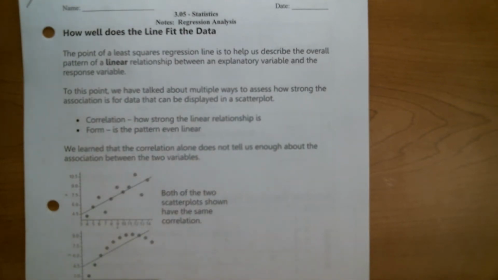So what are we doing today? We are learning how to evaluate our regression equations. I've said this before, but you can always calculate a regression equation, all right? It doesn't matter what the data looks like, what the data is about. You can always run through the calculations and get an equation. But that doesn't mean that equation is actually useful.